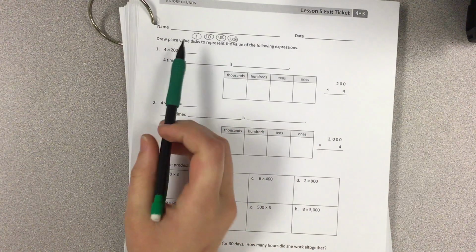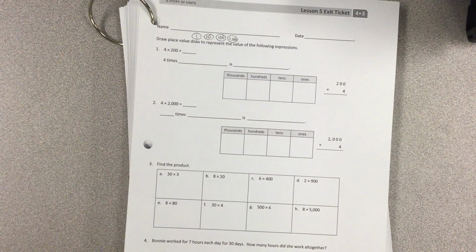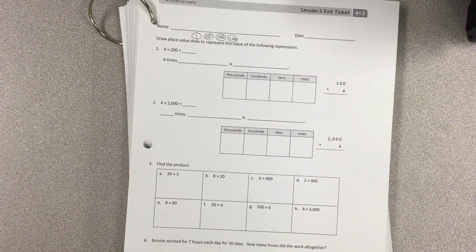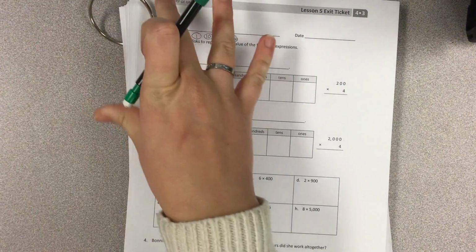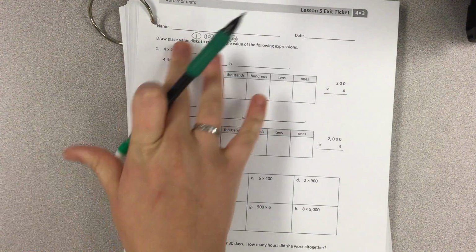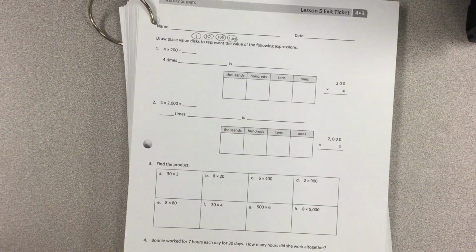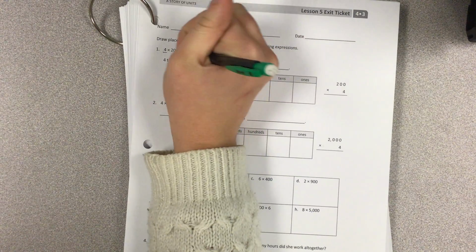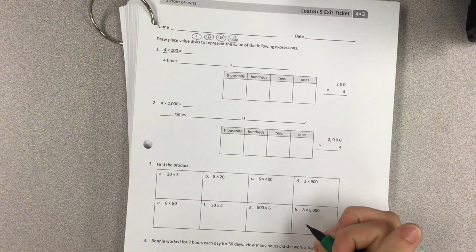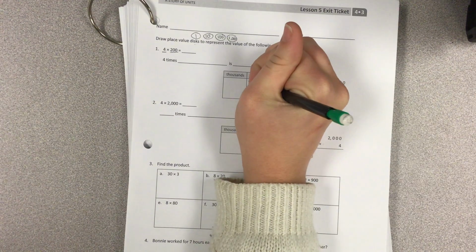Now we're going to be representing 4 times 200 in this place value chart. Now before I go through and start answering, I actually want to draw my place value chart first, because doing that first fundamental step is going to help me with the rest of my problems. All right, 4 times 200 is just another way of saying I have 4 groups of 200. So I'm going to start with creating 200.